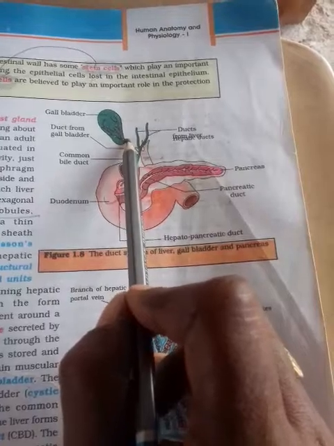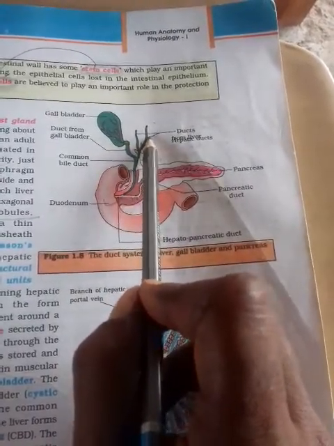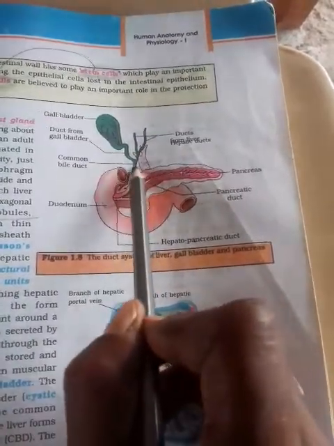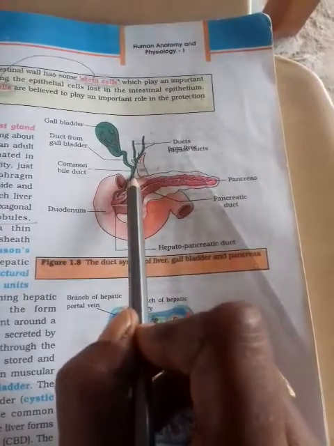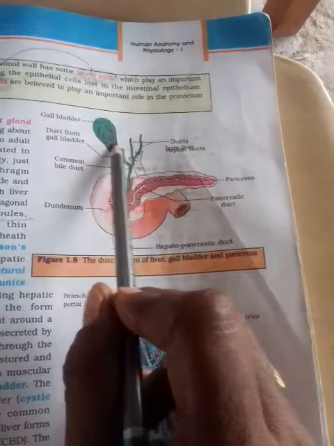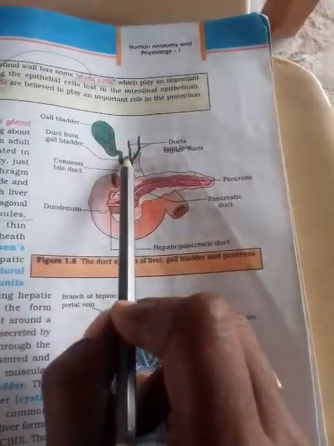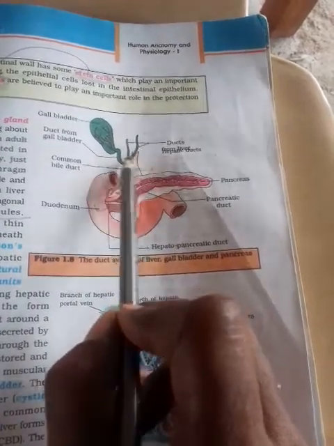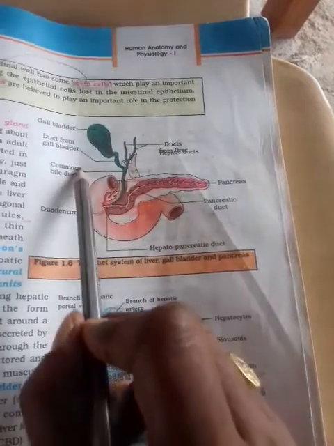Now this is the cystic duct. The cystic duct is united with the liver duct. These two ducts are organized to form the common bile duct. See, this is the common bile duct. The common bile duct is formed by the duct of the liver and the cystic duct, the duct from the gallbladder. See, this is the gallbladder. From the gallbladder, a duct arises and merges with the duct from the liver. These two ducts unite to form the common bile duct.